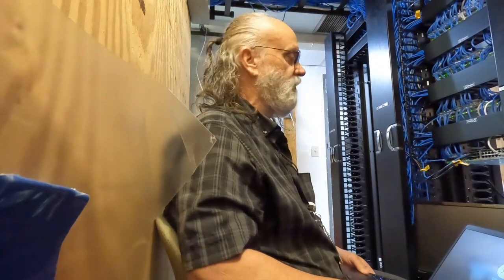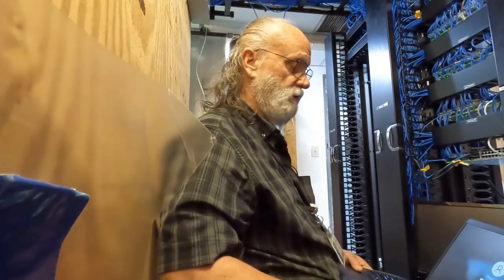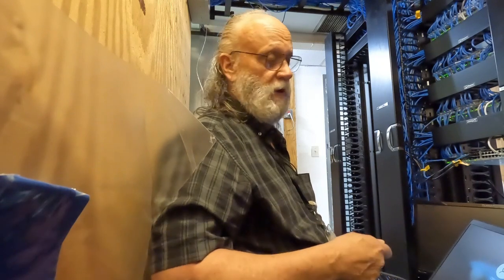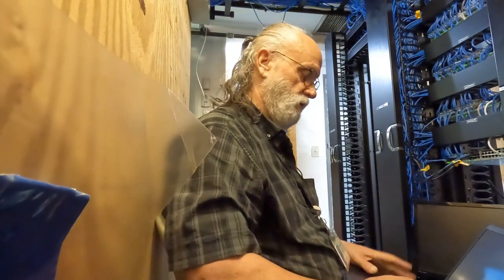We are in here working on the KVM, trying to get into the Stealthwatch monitor. So I'm going to log into my laptop. What we're going to have to do is power this thing off and then power it back on to see if it's working.